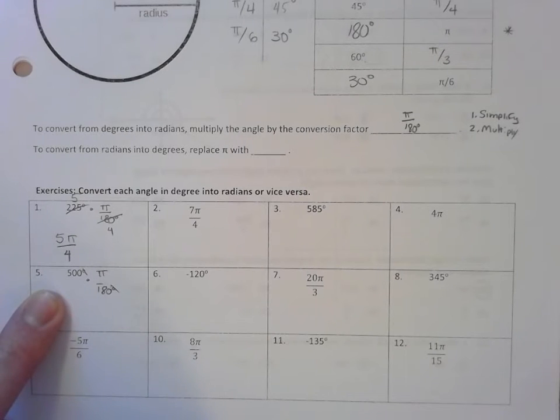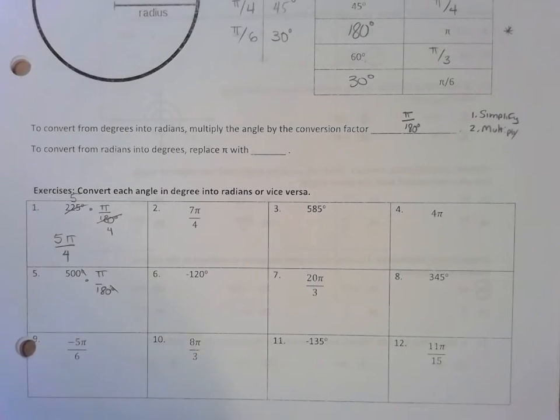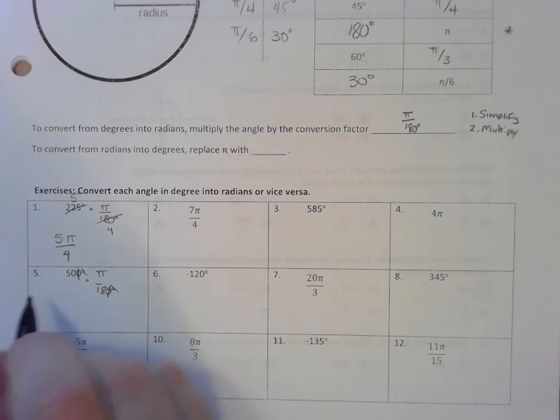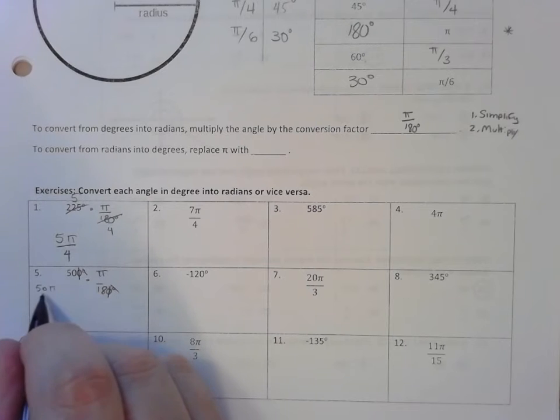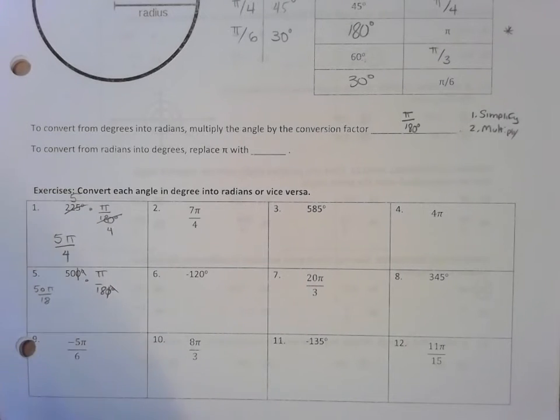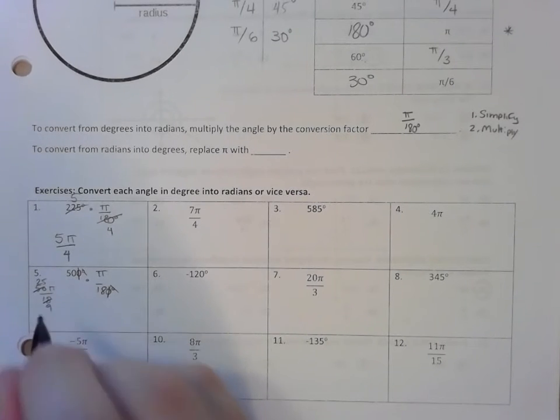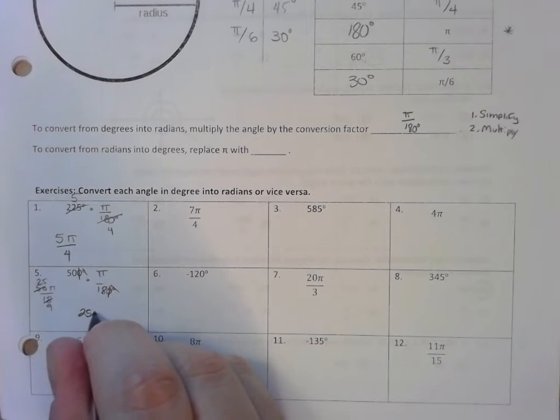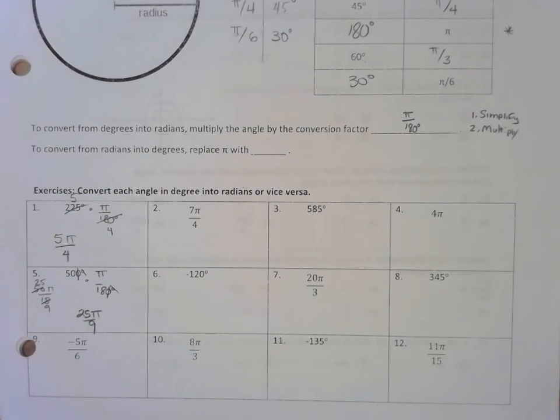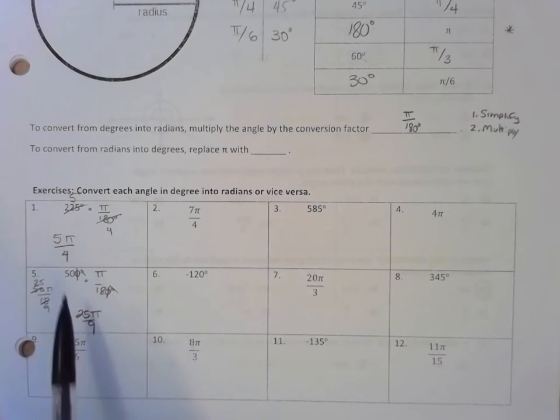Let's find a number that divides 500 and 180. I know 10 goes in both, 50 times and 18 times, so that simplifies it a little bit. Can you think of another number that goes into 50 and 18? I can. I think 2 goes in. 2 goes in 25 times and 9 times. Looks like 25 pi over 9 is how you can convert 500 degrees into radians.